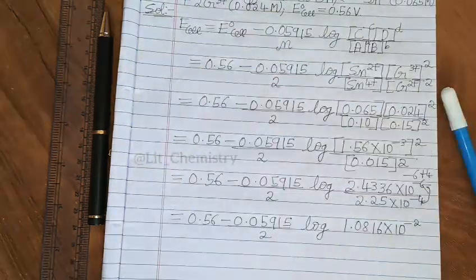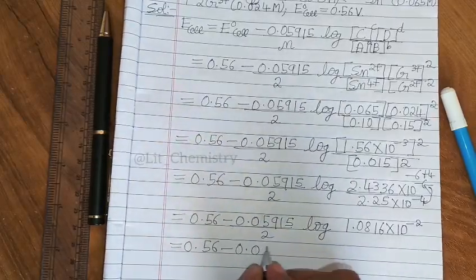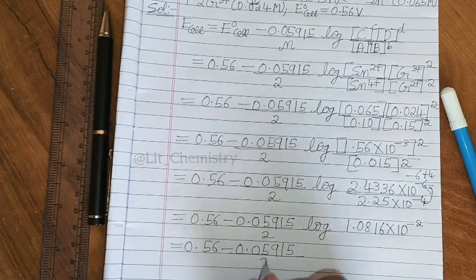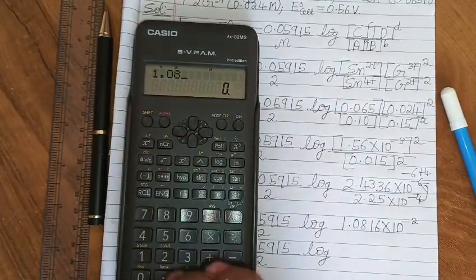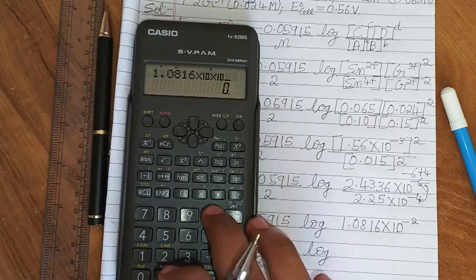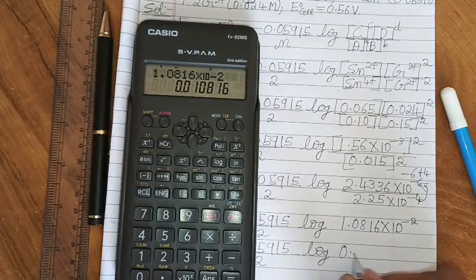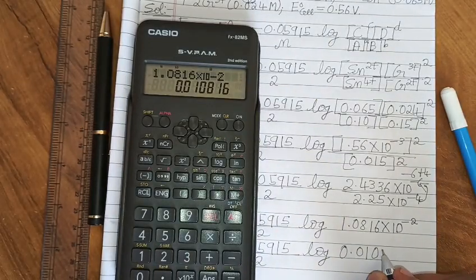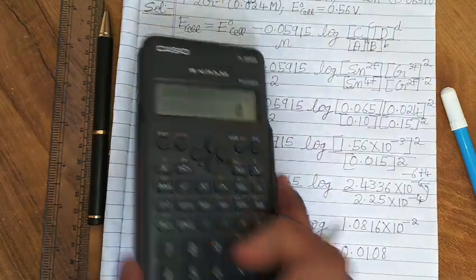Then next step, 0.56 minus 0.05915 divided by 2 log. Now we multiply this in order to simplify it completely. 1.0816 into 10 to the power of minus 2, so I get 0.0108. After the point we only take 4 values.